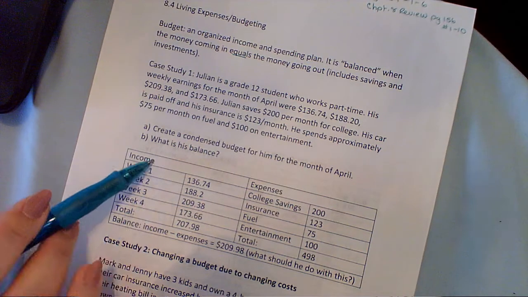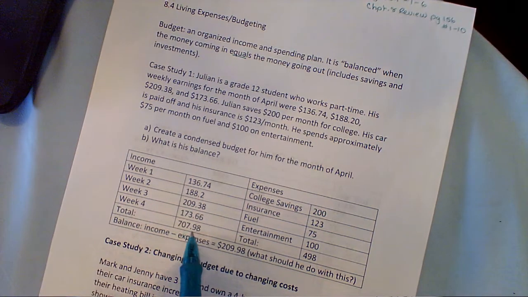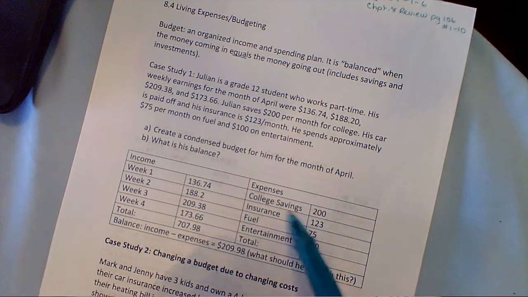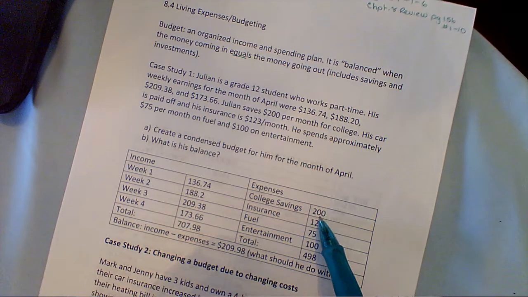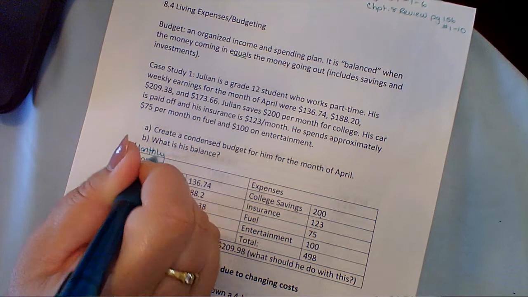So you see on one side we have the income that came in. This is what he made every week, and it's totaled. So he made $707.98 for the month of April. So the left side is the money coming in. The right side is the money going out, which we know as expenses. So we already know that he's decided to put $200 away every month. Now you've noticed that this is a monthly budget.